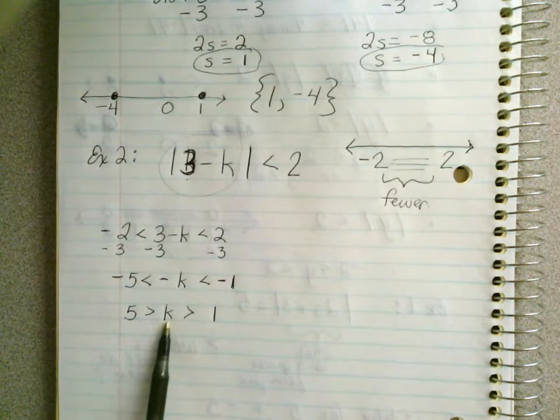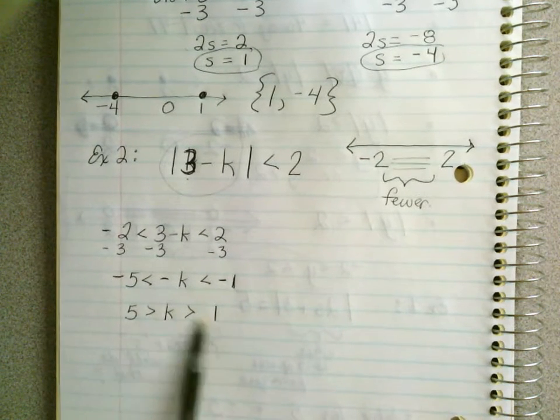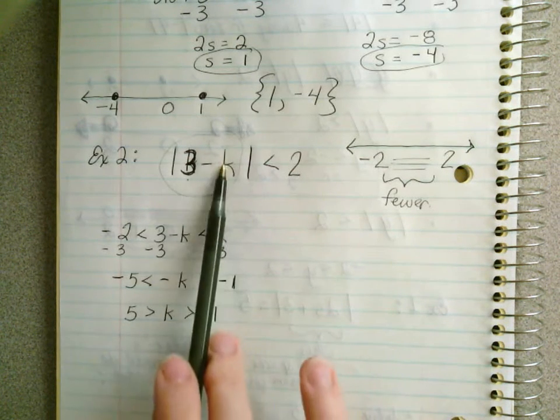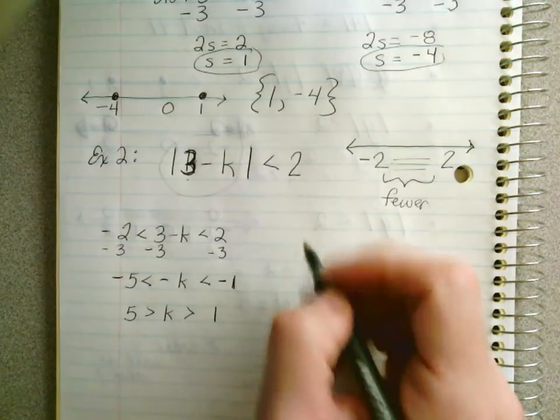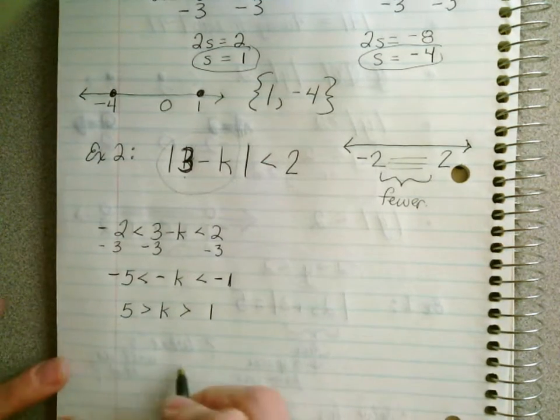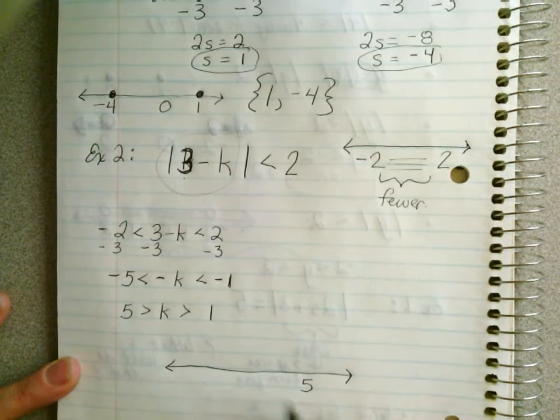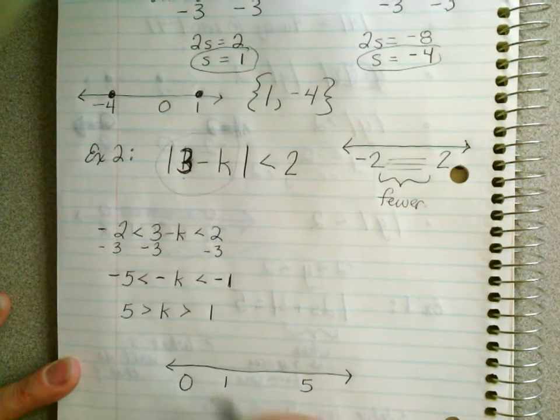Now, would you say that this falls in between these 2 numbers based on that? Yeah. Which is how we know that we're probably correct here. I'm going to graph it for you down here. 5, 1, 0.